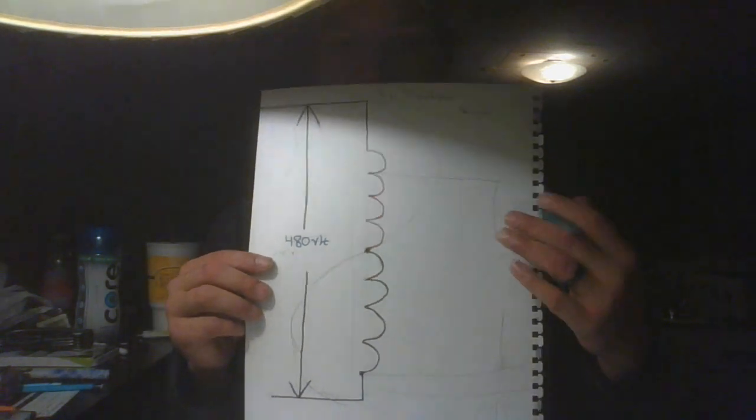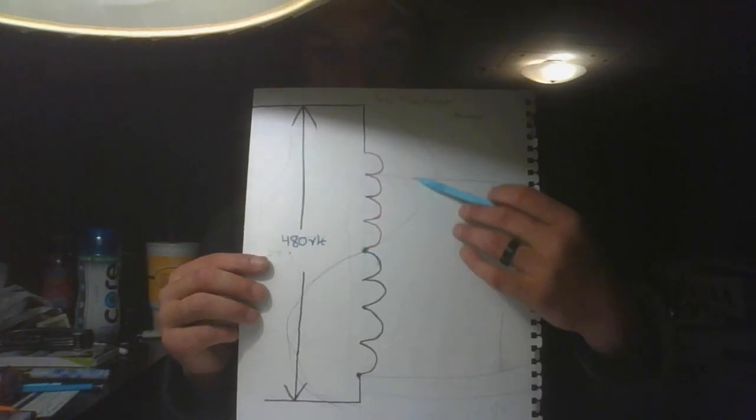There's a sine wave on 2 axes, but this is what that winding is experiencing.